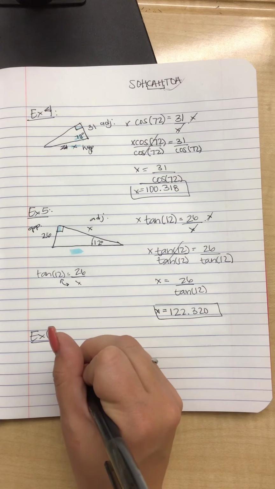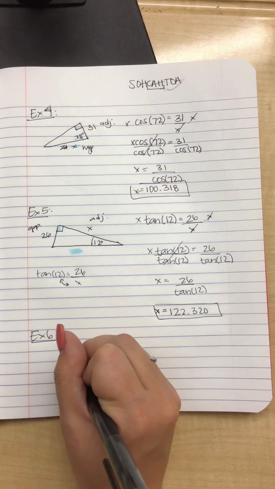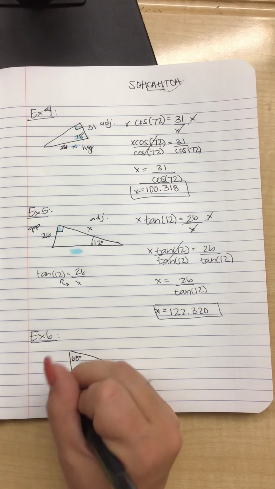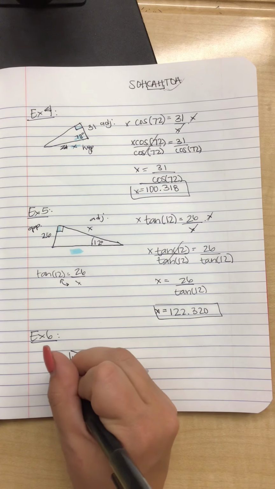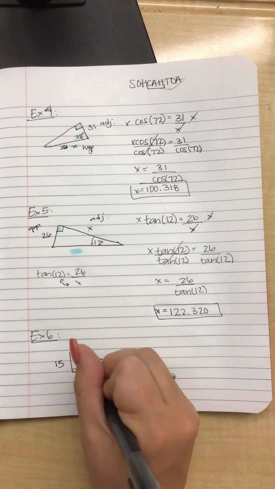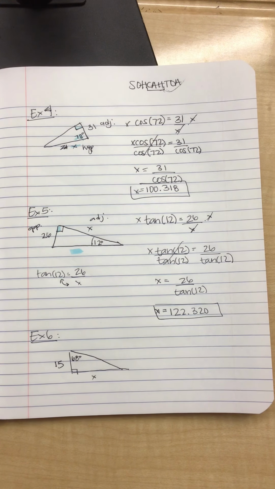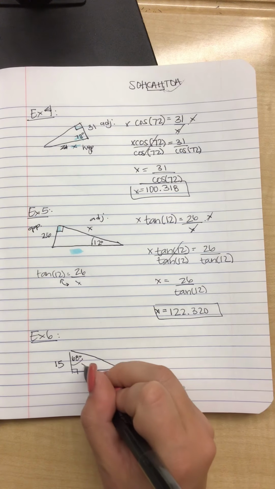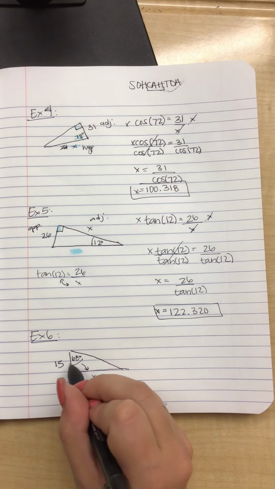Let's call this 68, and 15, and we're looking for x. All right, so this is your reference angle. The reference angle is just the angle that you have. So I have opposite of it, and I have adjacent to it.